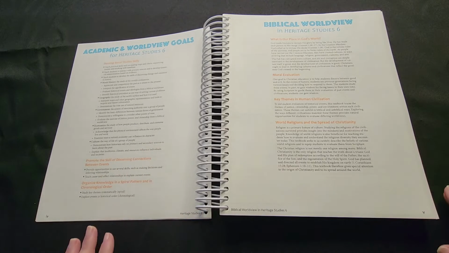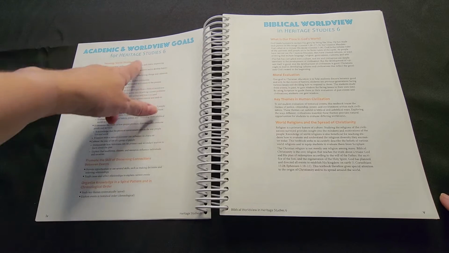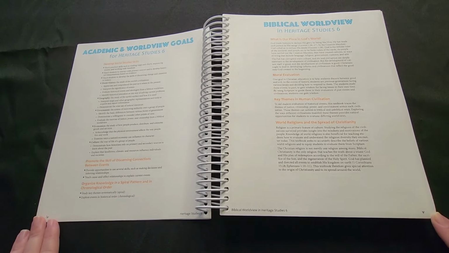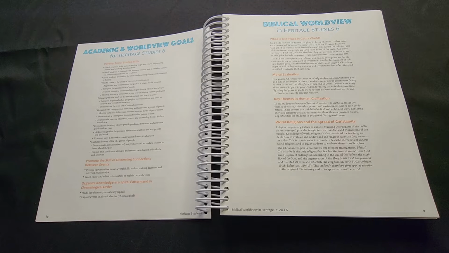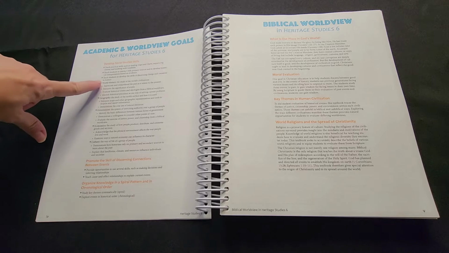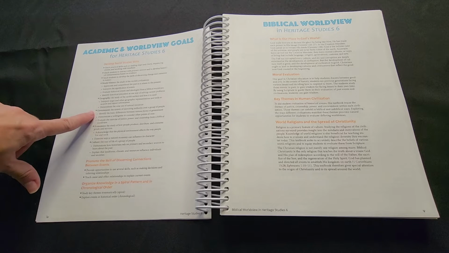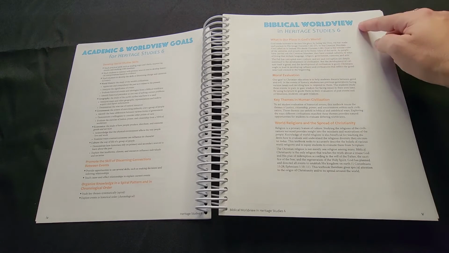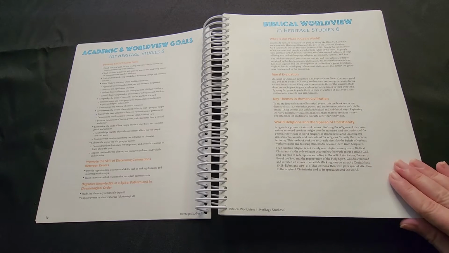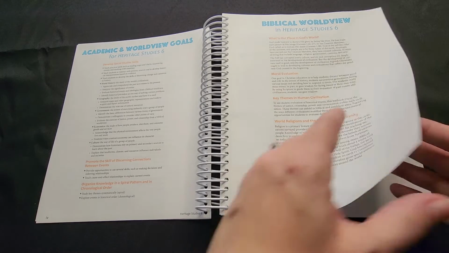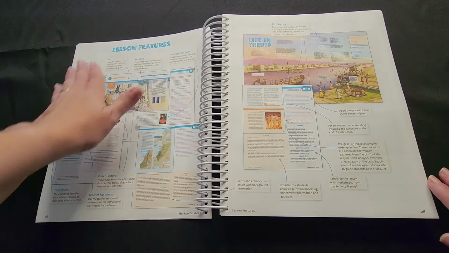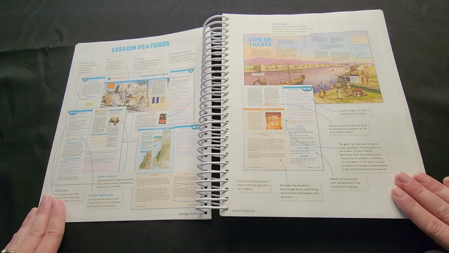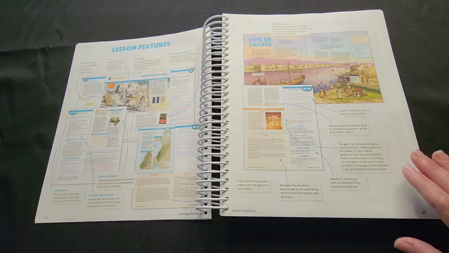Before you begin the course, it would be helpful to take a look at the academic and worldview goals. Through this course, your child will develop social studies skills such as reading maps and charts and sequencing world events by working with timelines. They'll also cover areas of world history, geography, government, economics, and culture. You'll also want to be sure to read over the biblical worldview themes that will be covered in this course. Here you can see all of the different features of the lessons, but we're going to take a look at a sample lesson in just a minute.